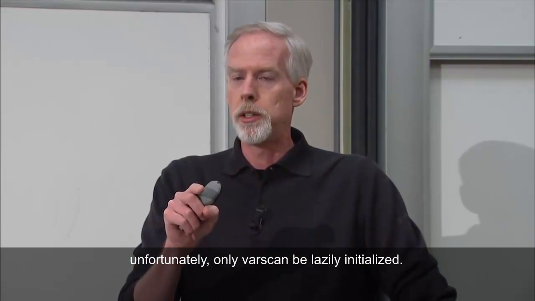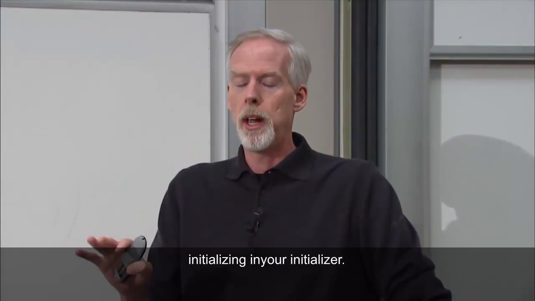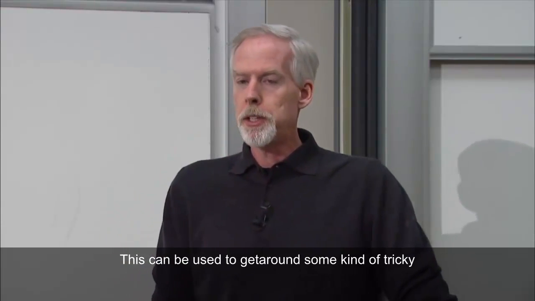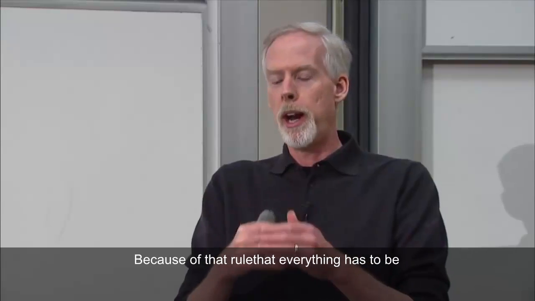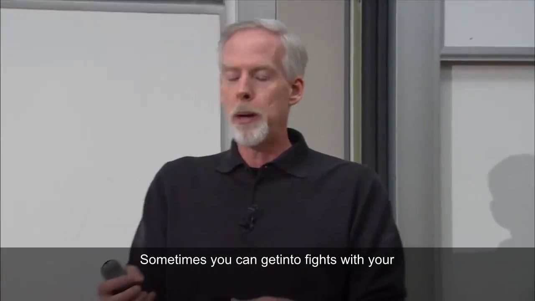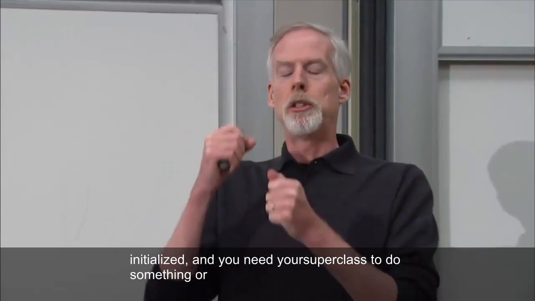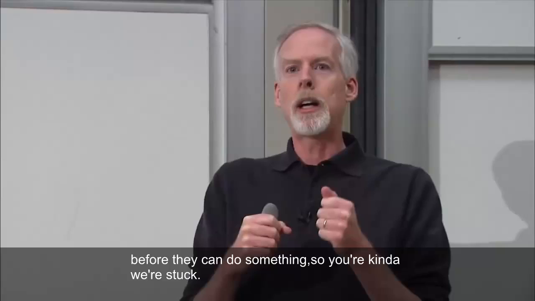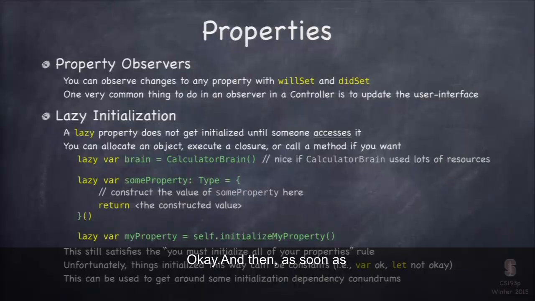Unfortunately, only vars can be lazily initialized. If you had constants, those lets would have to be initialized in your initializers. You can't initialize them lazily. Only vars, not lets. This can be used to get around some kind of tricky initialization dependencies. Because of that rule that everything has to be initialized before you can do anything, sometimes you can get into fights with your superclass about when something's going to be initialized. You need your superclass to do something before you can do something, but it needs you to do something before they can, so we're stuck. What you can do is make one of the things that depends on the other lazy. Then as soon as somebody wants it, it'll get initialized, and off we go.